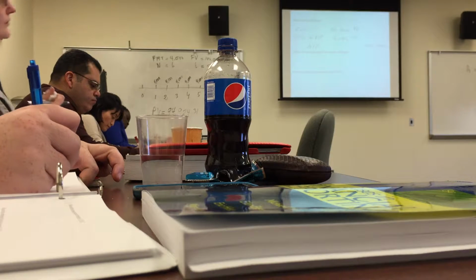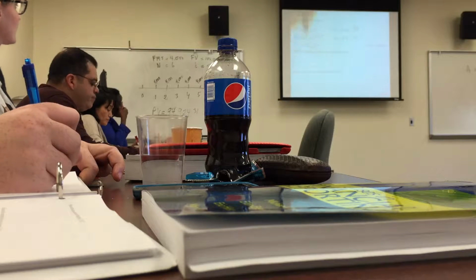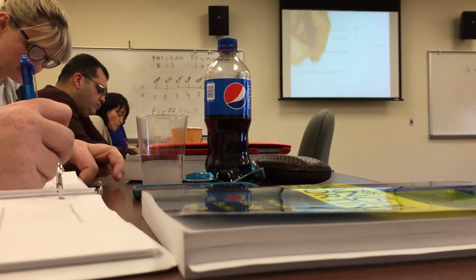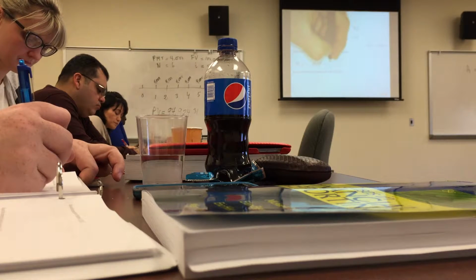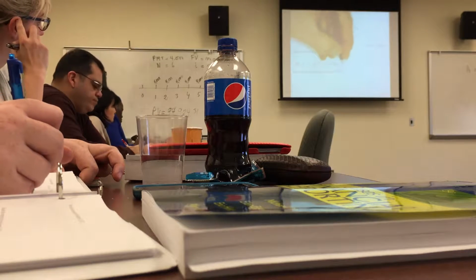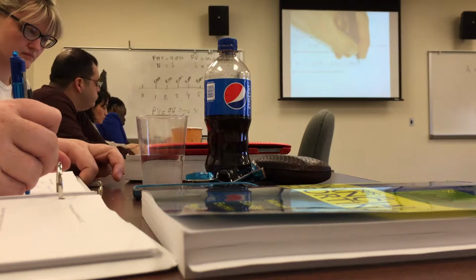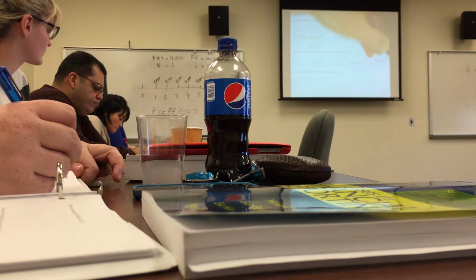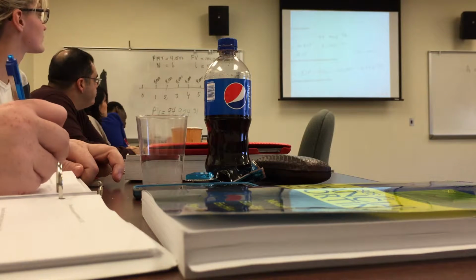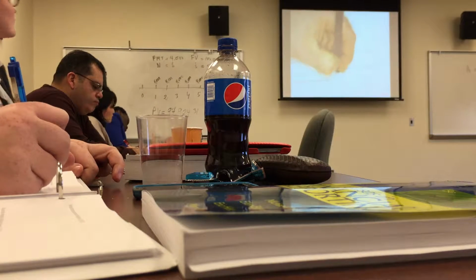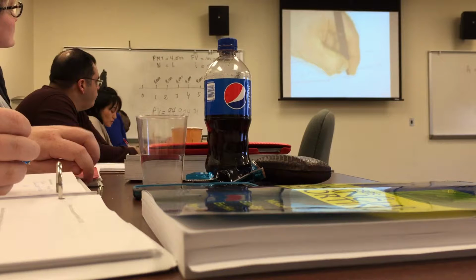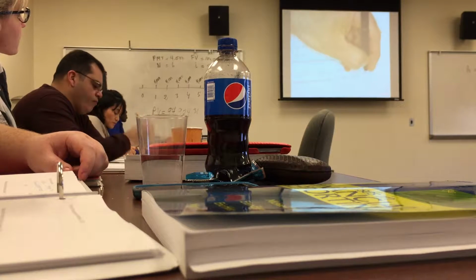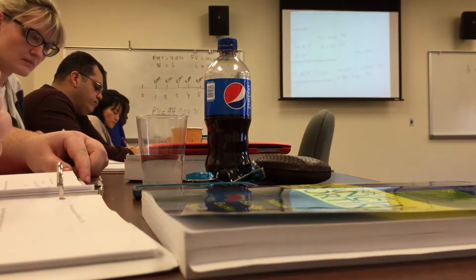All right, and so the carrying value now, which is the same thing as book value, is bonds payable minus discount, which is 100,000 minus 5,075.24. And that is 94,924.76.